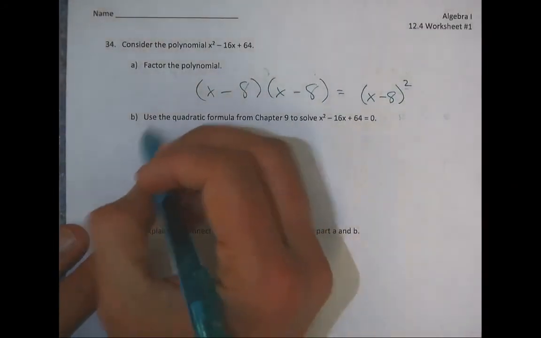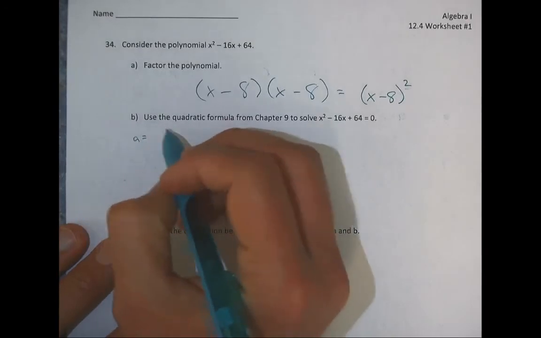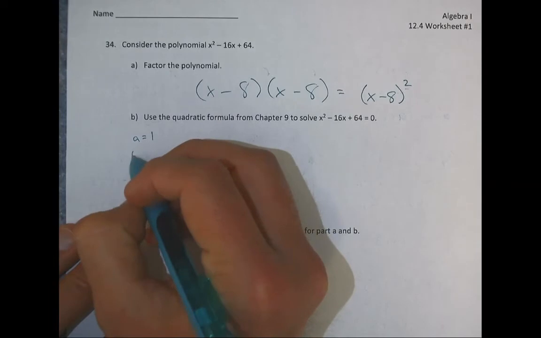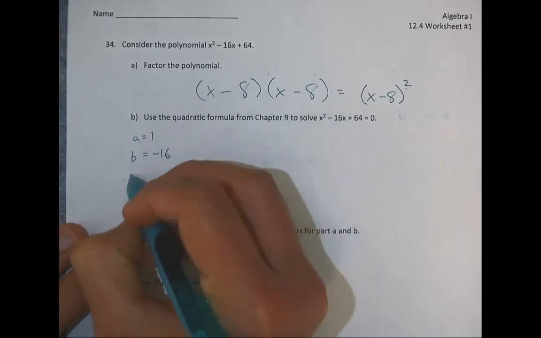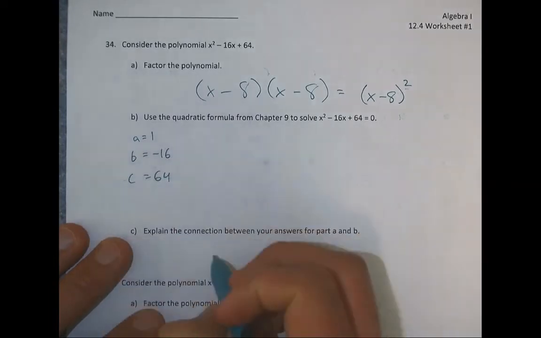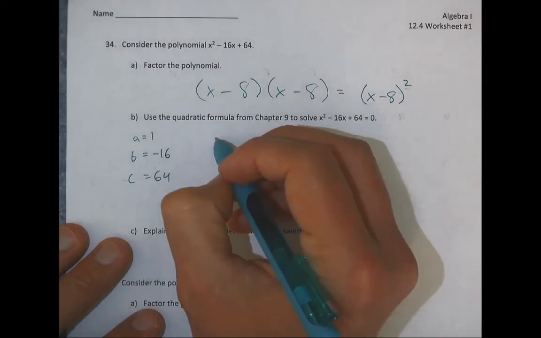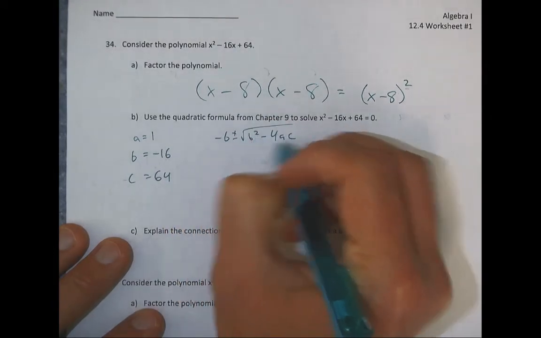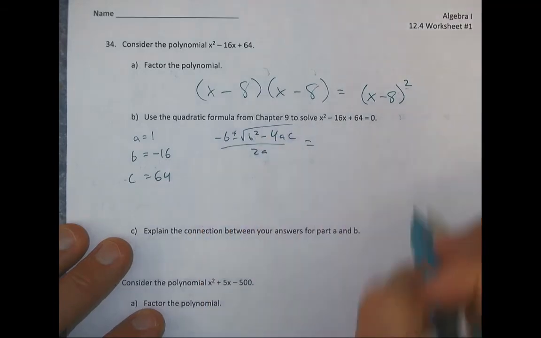So real quick, let's use the quadratic formula to prove that this worked. So a equals 1, and b equals negative 16, and c equals 64. So negative b plus or minus the square root of b squared minus 4ac, over 2a, everybody's favorite.